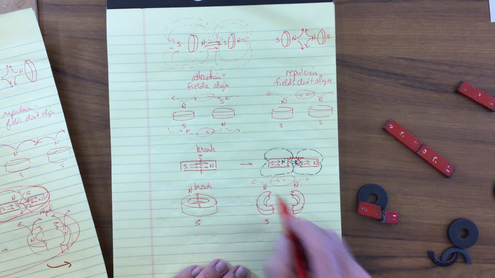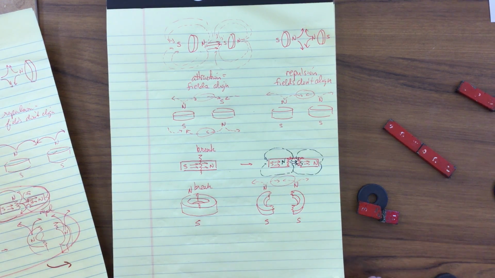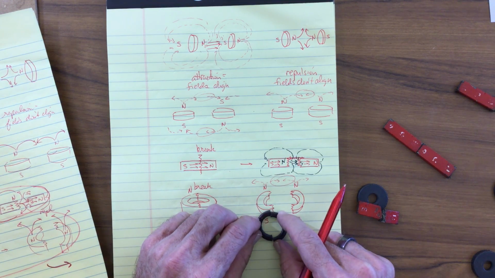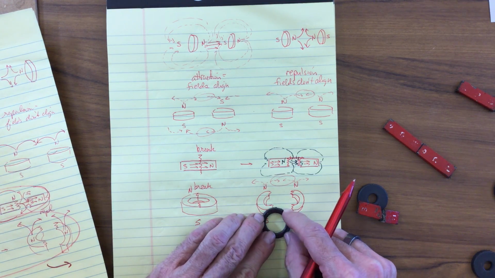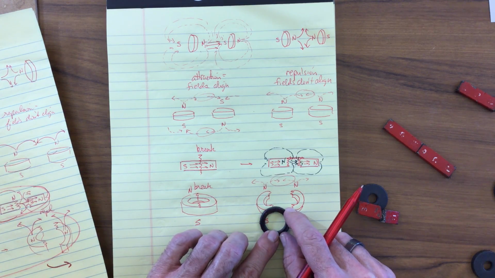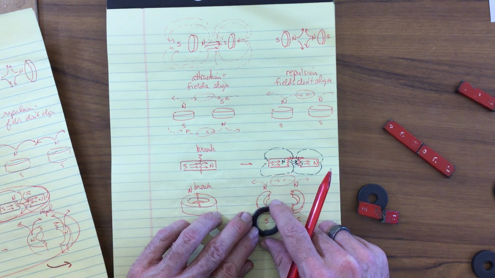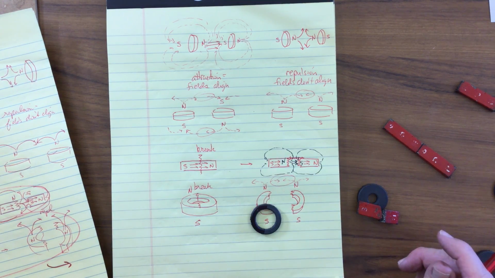They're not going to align, but they're going to repel. So that's why when you break a magnet that's circular like this, in this orientation, they're going to then repel. And of course, they will attract when their opposite poles are aligned like this.